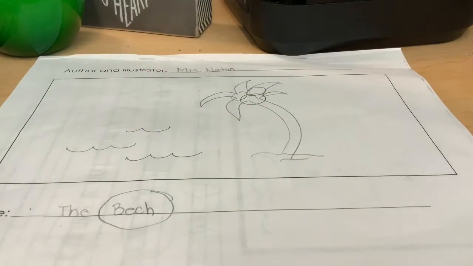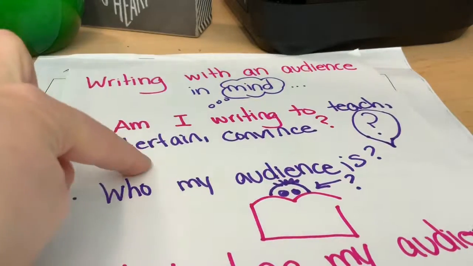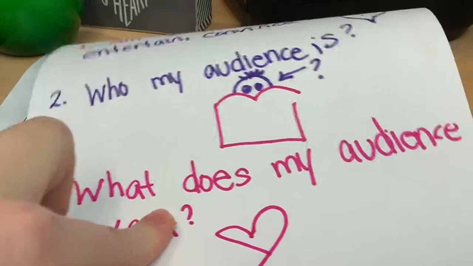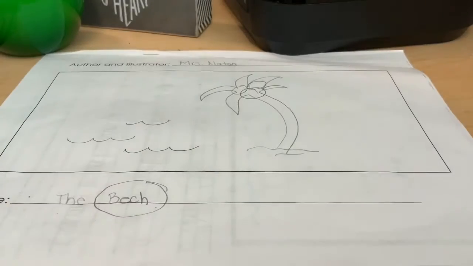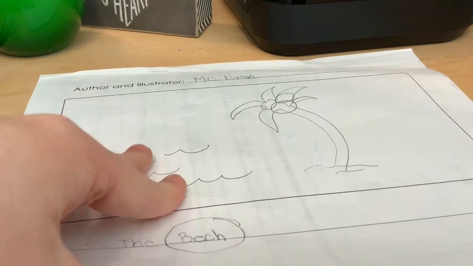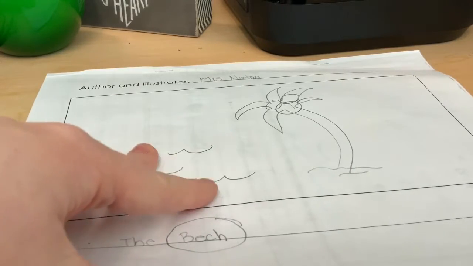So when I think about my book, The Beach, and I start with number 1, I know that I'm writing to entertain. My audience is my first graders. And one of the things I think my first graders would want in an entertaining book is humor. So I'm going to read what I have so far and see if I added anything funny. And if I didn't, that's something I'm going to want to add.